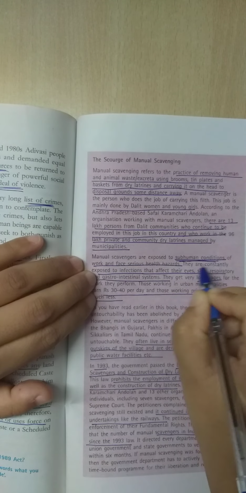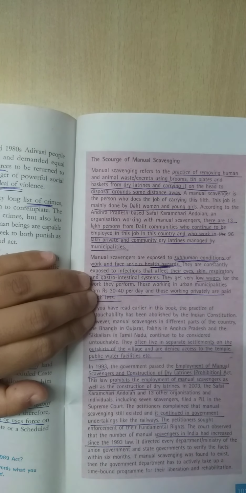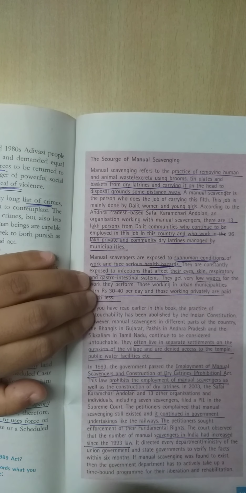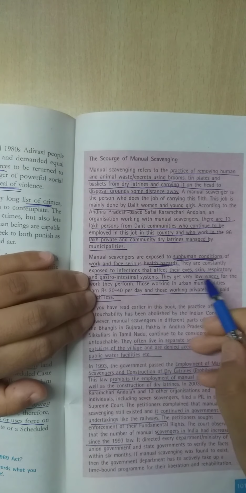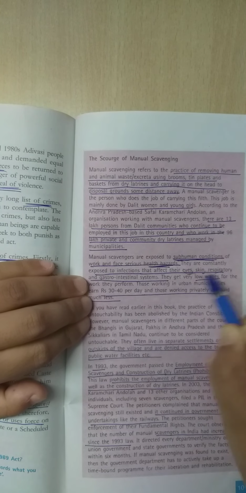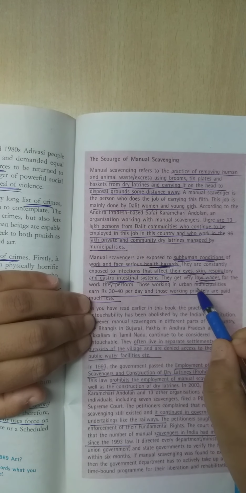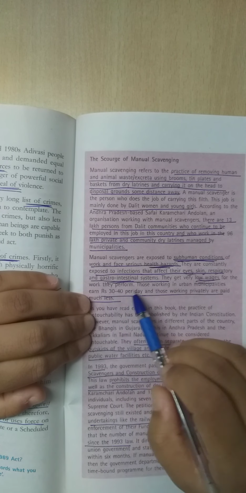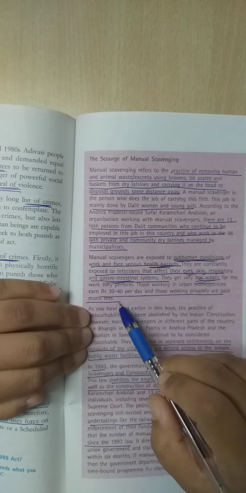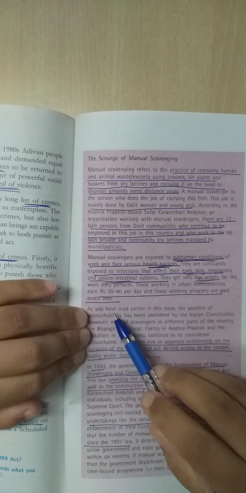No human should go through this kind of work and face serious health hazards. Working with filth without protective gear can be very harmful to your health. They are constantly exposed to infections that can affect their eyes, skin, respiratory and gastrointestinal system. They get very low wages. They're not even paid for the risk they take or the work they perform. Those working in the urban municipalities earn rupees 30 to 40 per day, and those working privately are paid even much less.